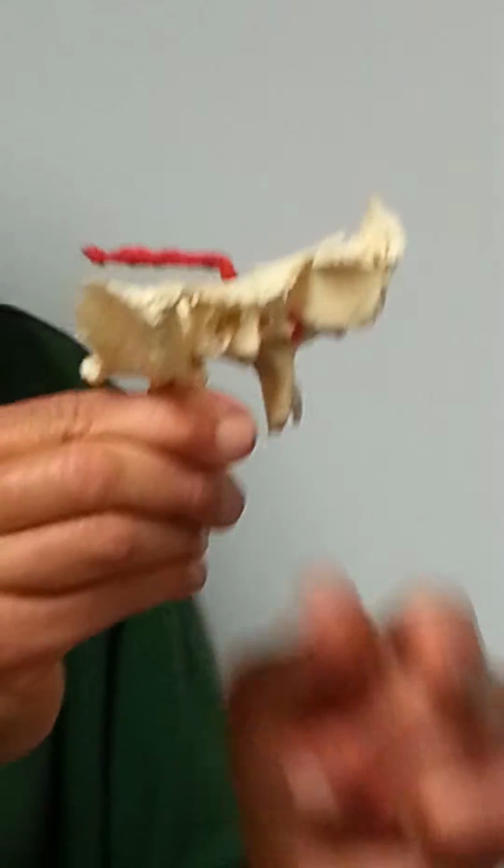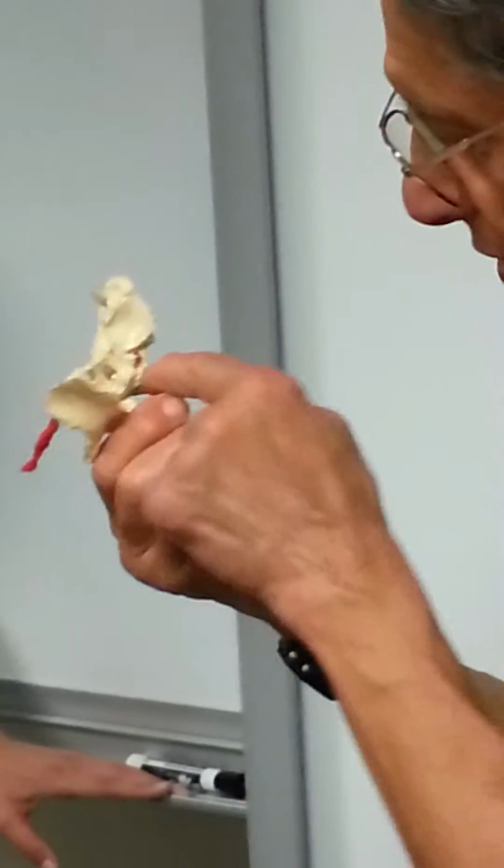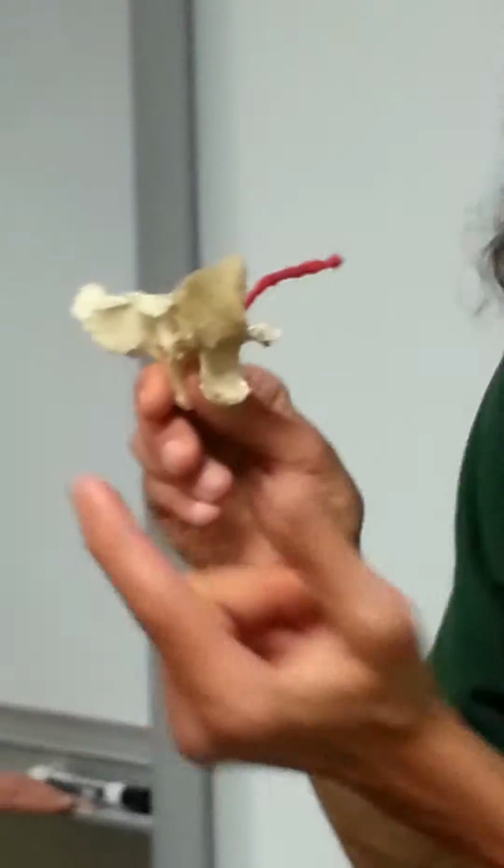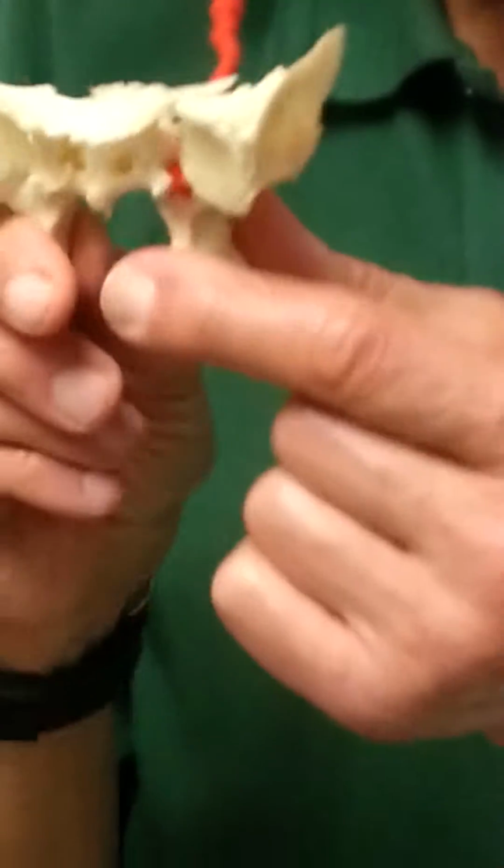What is this whole thing anyway? Pterygoid. That's the pterygoid process. So the opening in the root of the pterygoid process, the very proximal end of the pterygoid process, is the pterygoid canal. Okay.